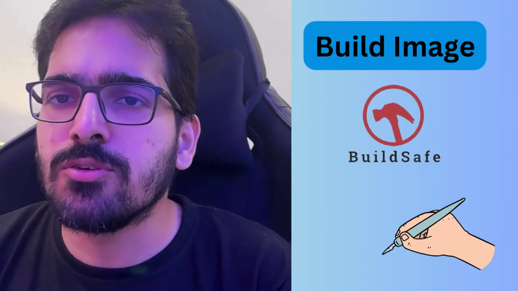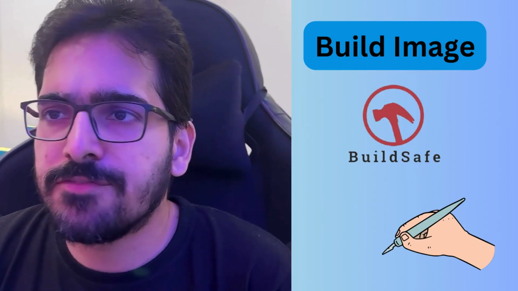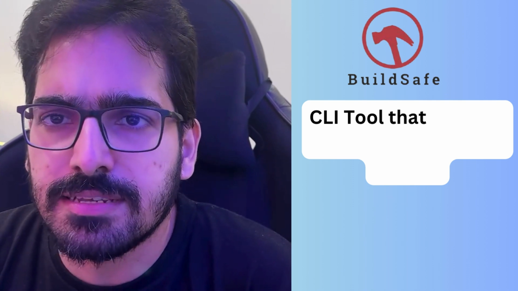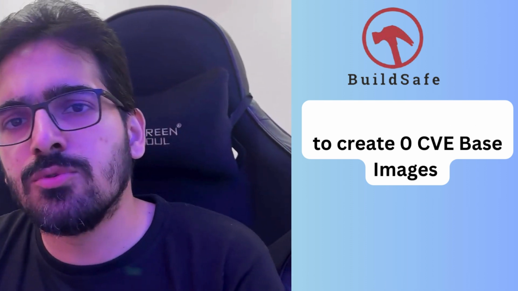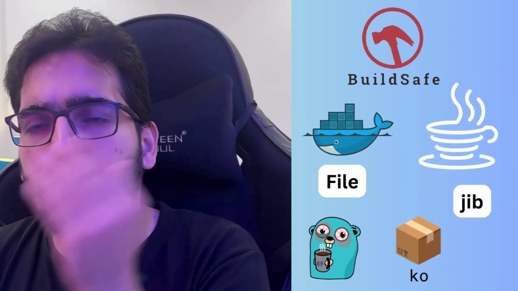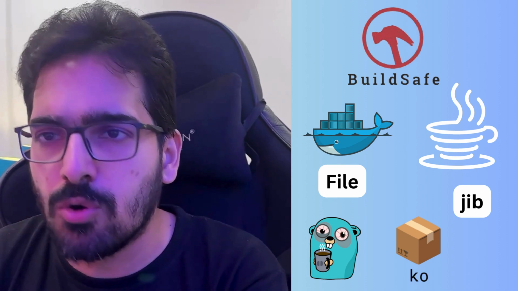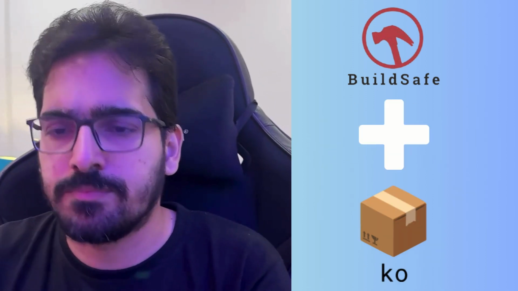So for that, we'll be using a tool called BuildSafe. If you don't know about BuildSafe, BuildSafe is a CLI tool that helps you create zero CVE base images, and then you can use that in your Dockerfiles or as part of Jib for Java or Ko for GoLang. And in this, we are using the combination of BuildSafe and Ko.